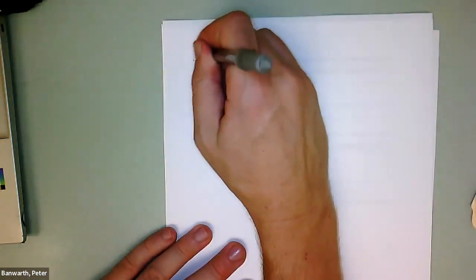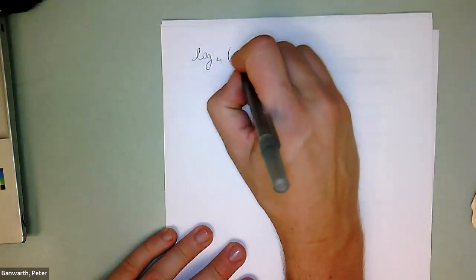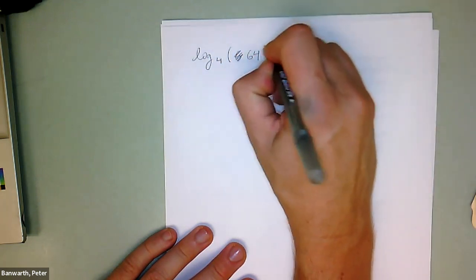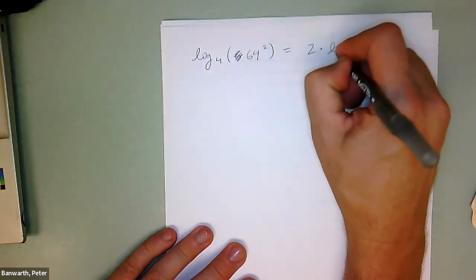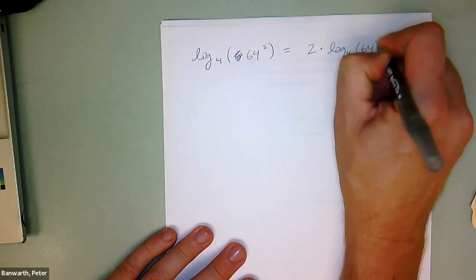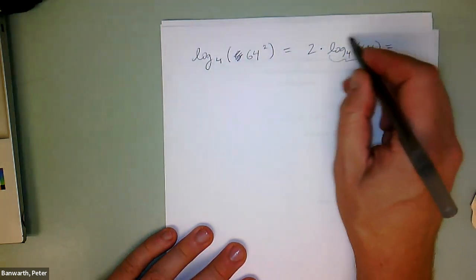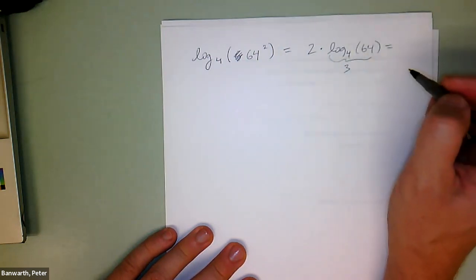All right. Log base, let's do 4 of 64 squared. Should be 2 times log base 4 of 64. Well, log base 4 of 64, this whole term is the number that goes on 4 to get 64. That happens to be 3.